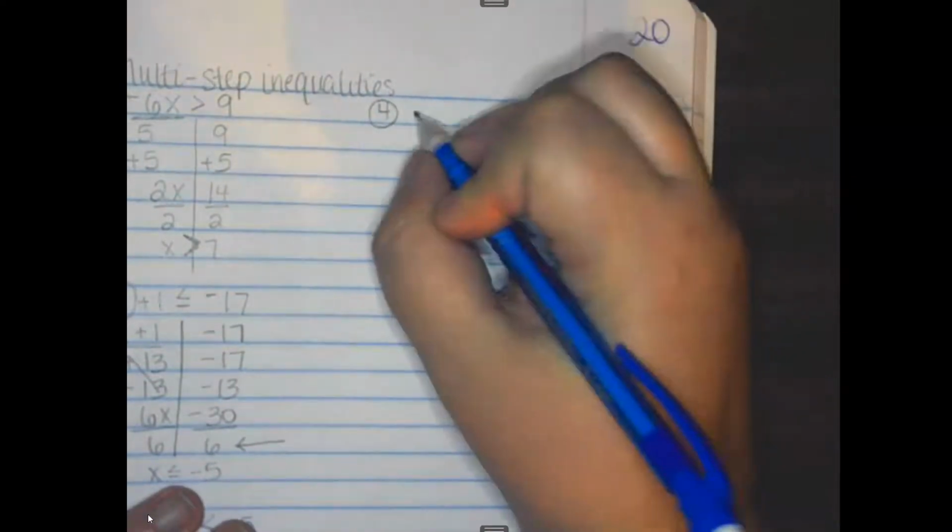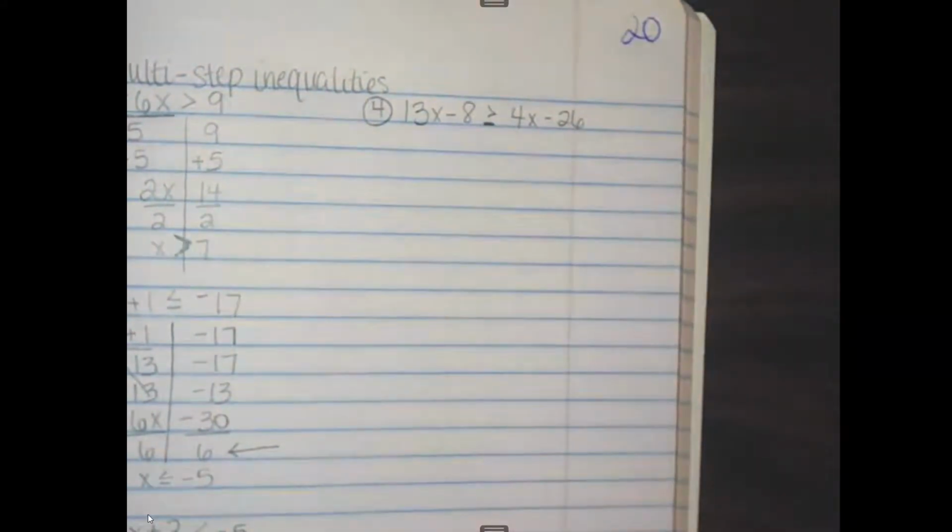So now I'm going to come to the right side of the same exact paper next to my number 1. So you can see my problem 1's right there. I'm going to do number 4. So 13x minus 8 is greater than or equal to 4x minus 26. Now I don't have parentheses. I don't have multiple x's on one side, but I do have an x on the left and an x on the right. So I need all my x's on one side. So I'm going to take my smaller x and subtract it off.